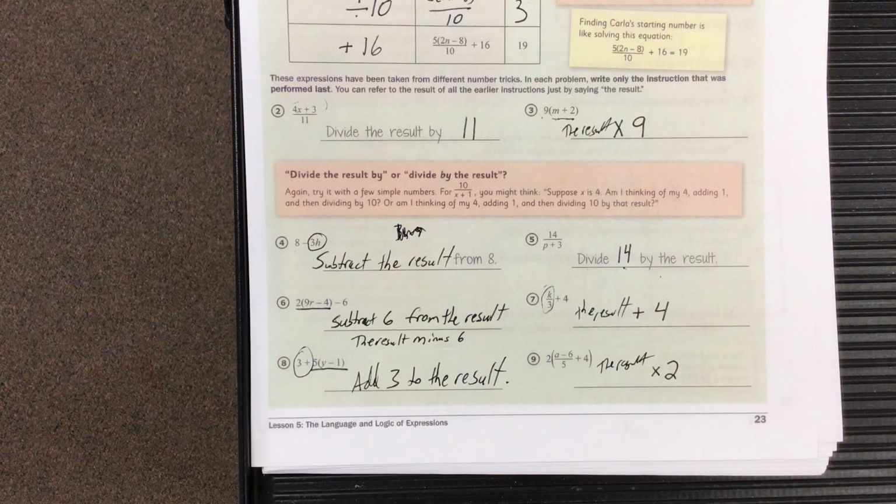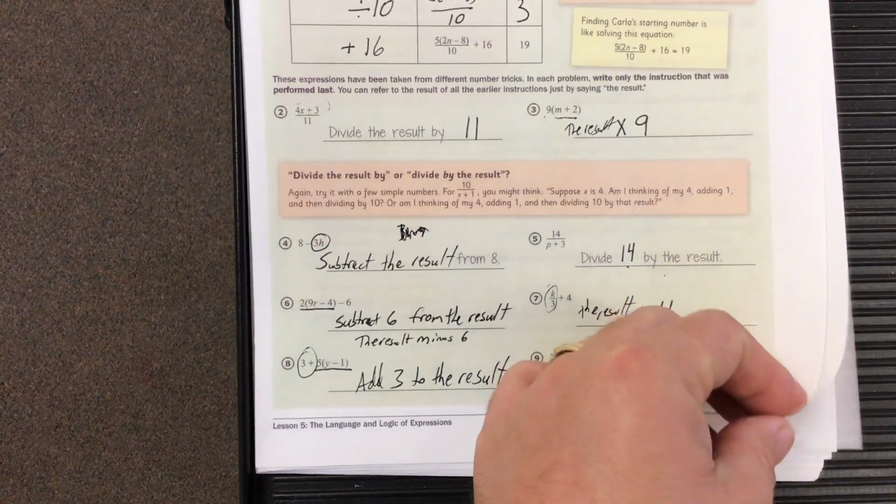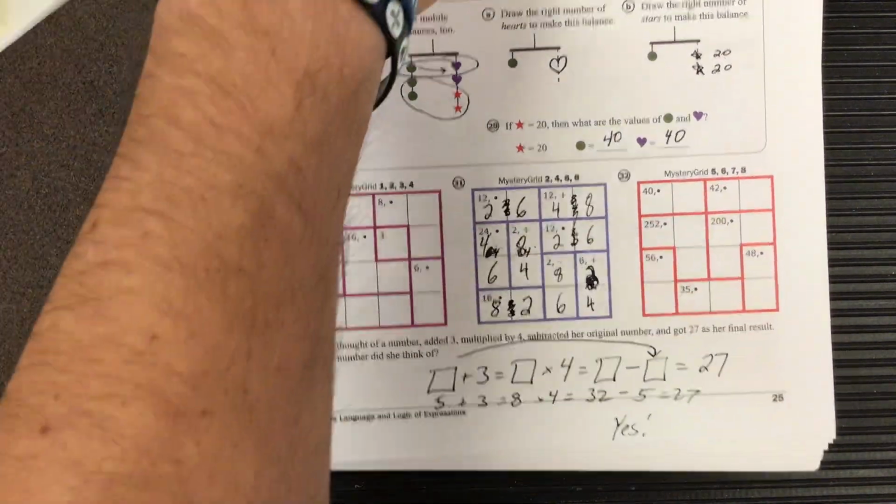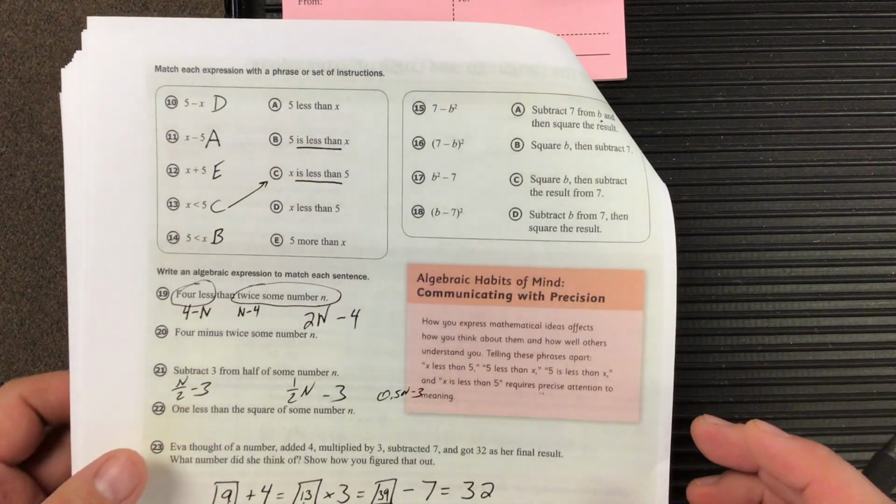All right, page 24. Again, we did the left side, I believe, first. No, it's not the right.